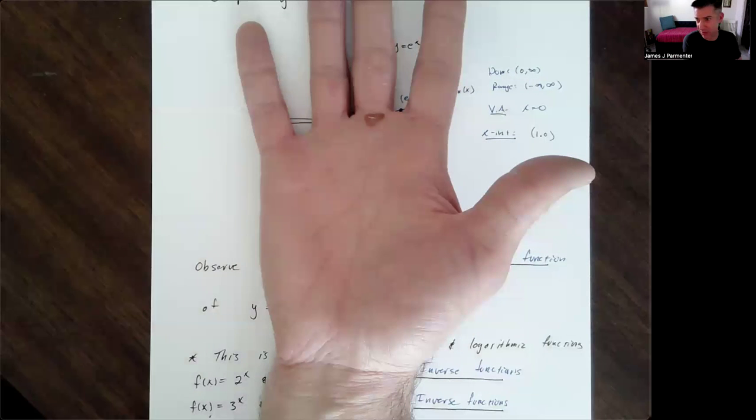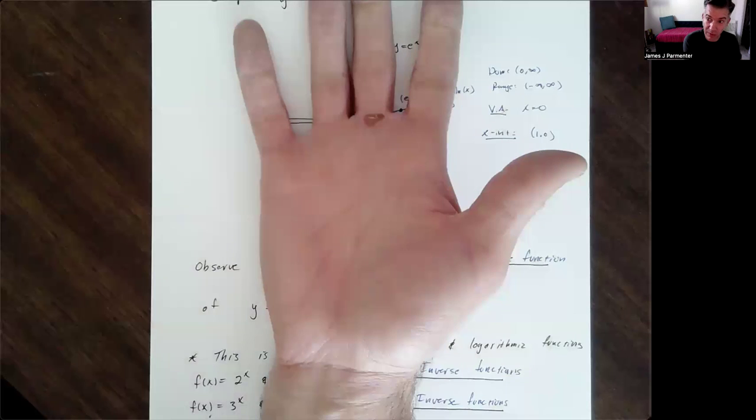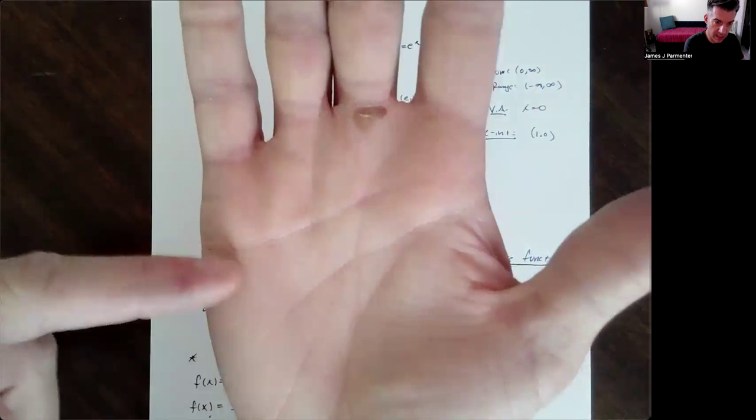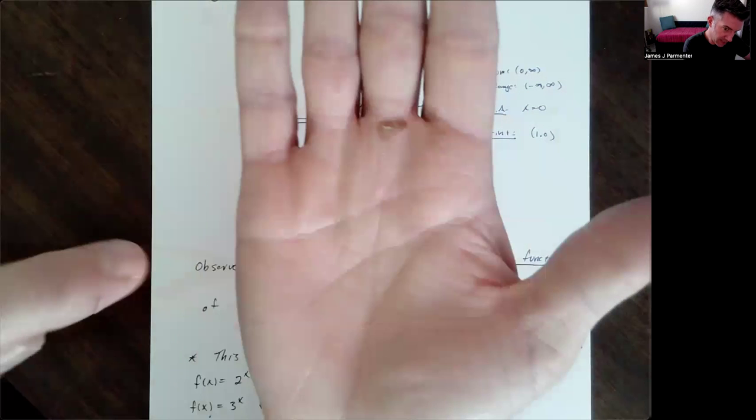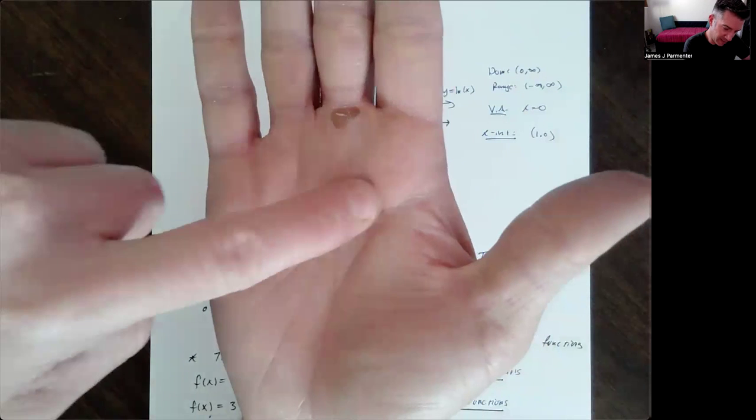So anyway, my hands look really beat up right now. That's what rowing will do for you. So yeah, e to the x, mine looks a little too straight for e to the x, and natural log of x. Right hand, not your left hand.